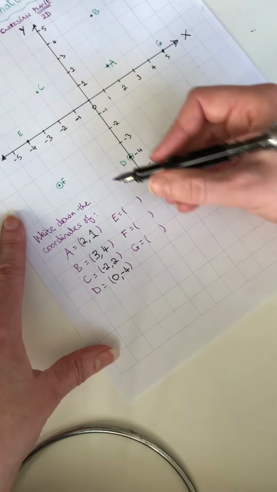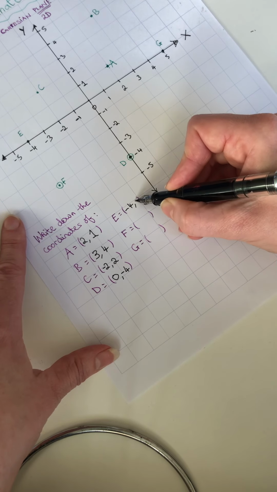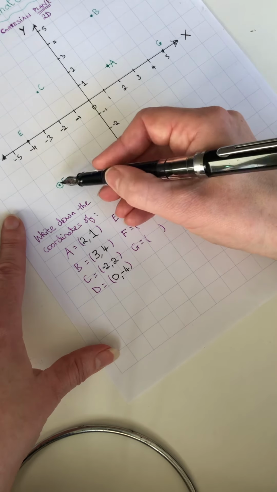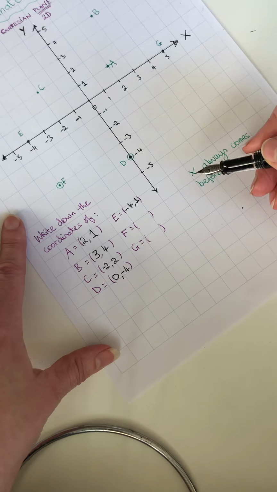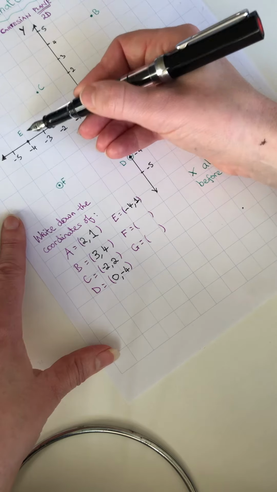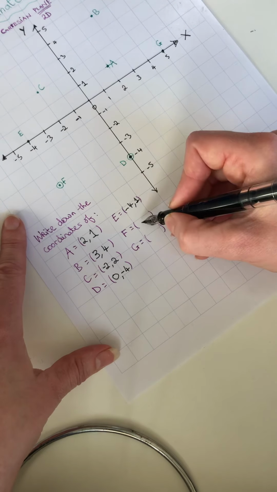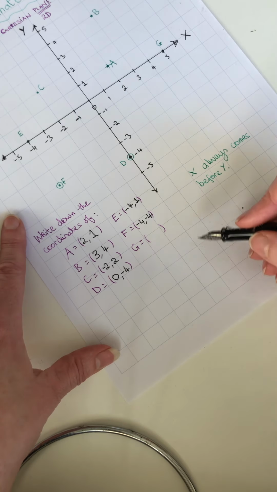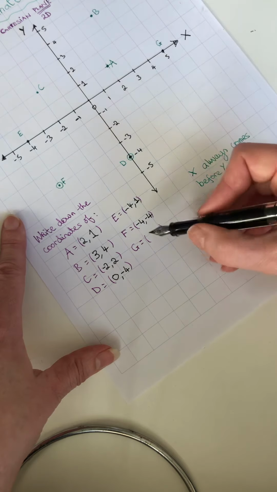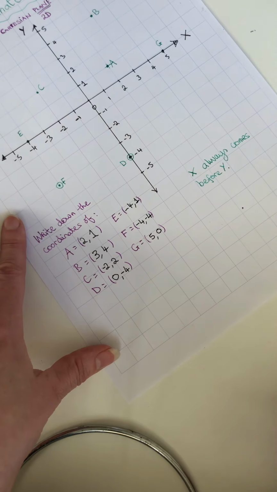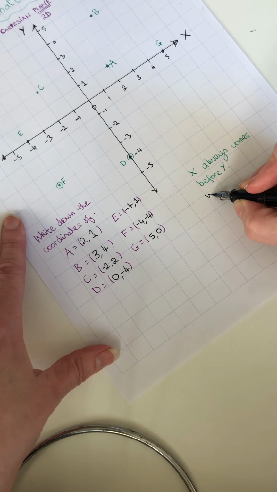For E, I walked backwards 4 spaces and I jumped up 1. F. Now you'll notice sometimes I put a circle around the point. You don't have to do that. It just makes it stand out a little bit more in your diagram. So for F, I walked over 4 spaces and I jumped down 4 spaces. -4, -4. And for G, where is G? Oh, it's over here. I walked over 5 spaces, but I didn't jump up or down at all. So I have my 0 there. Okay, so the point there is that you walk before you jump.